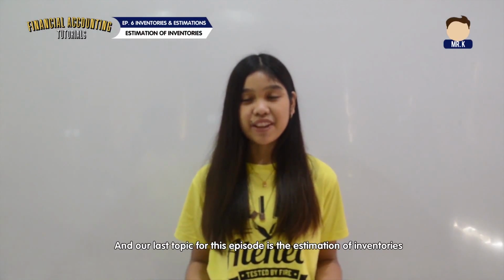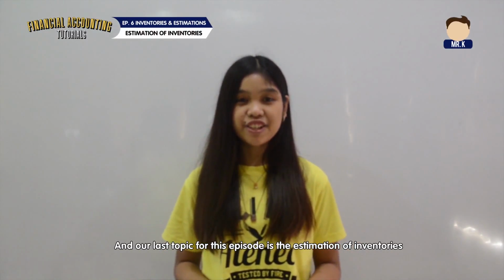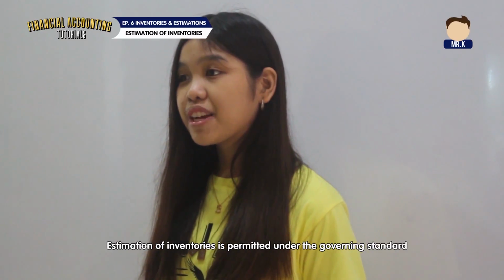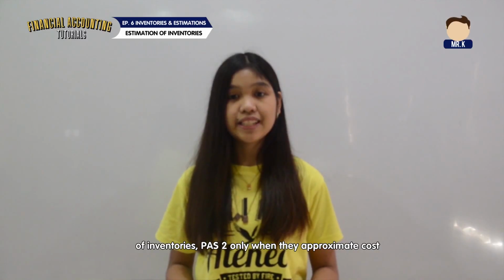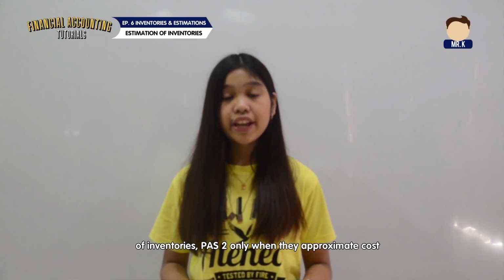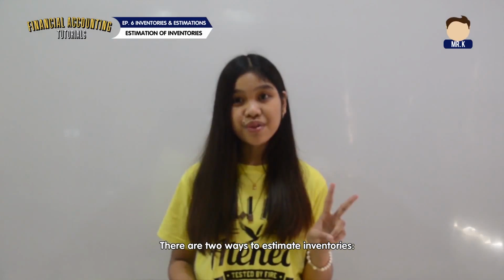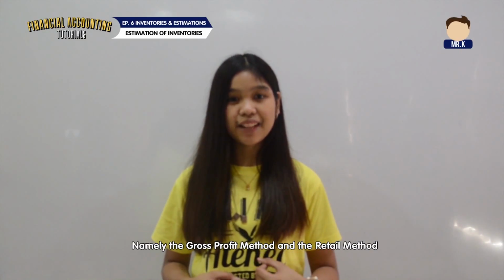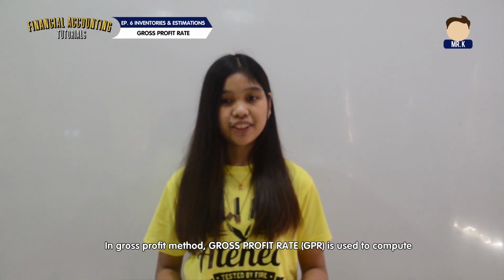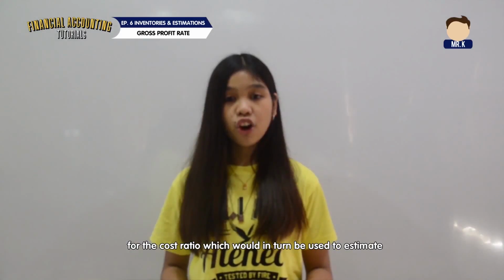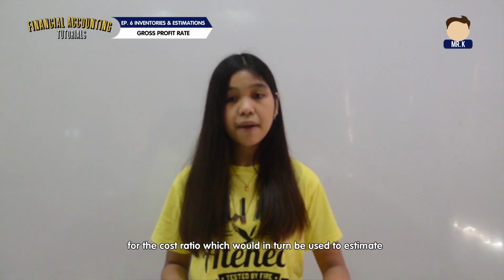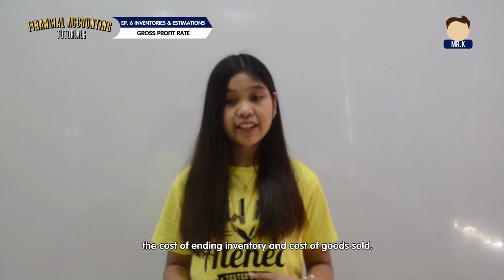And our last topic for this episode is the estimation of inventories. The estimation of inventories is permitted under the governing standard of inventories, PAS 2, only when they approximate cost. There are two ways to estimate inventories, namely the gross profit method and the retail method. In the gross profit method, the gross profit rate or GPR is used to compute the cost ratio, which would in turn be used to estimate the cost of ending inventory and cost of goods sold.